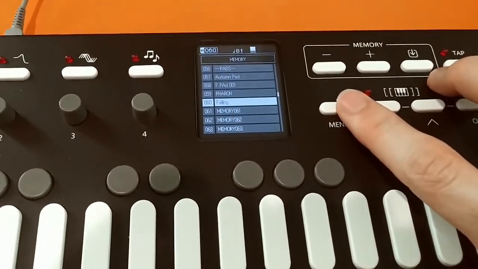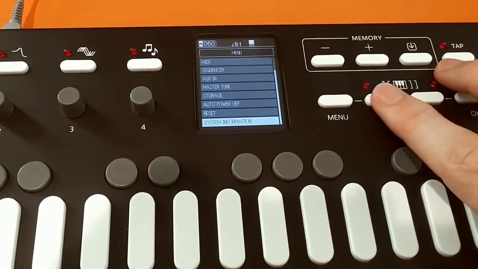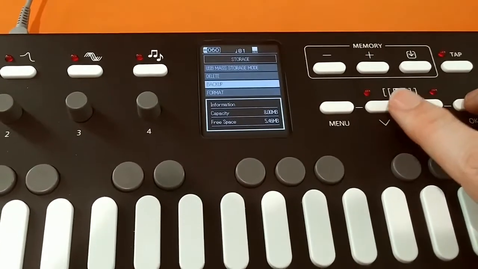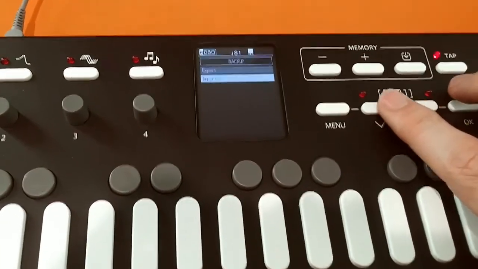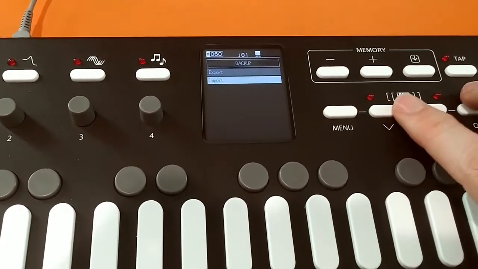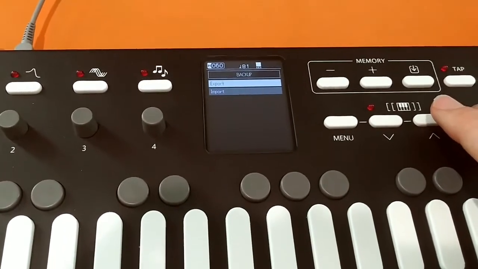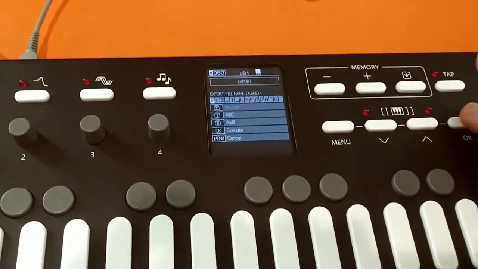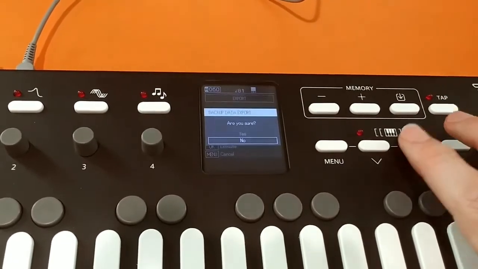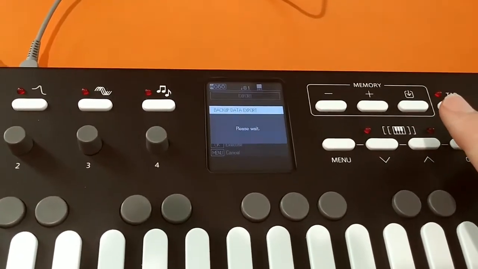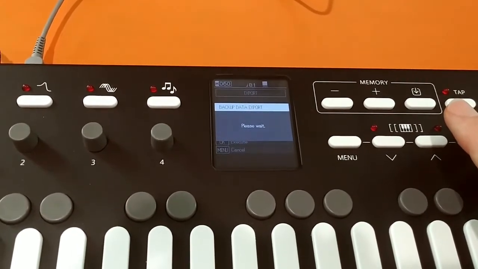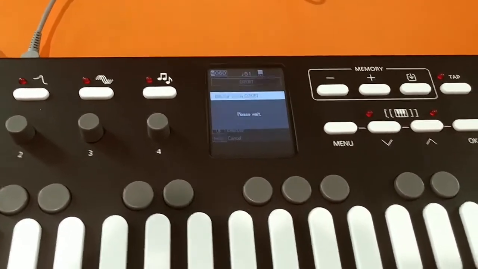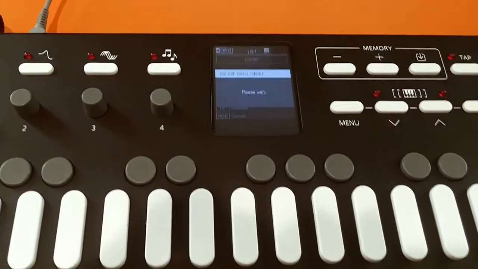So you access that by going to Menu, and then scrolling down to storage and scrolling down to this backup here. And if you have a backup file, you can import it, but here we don't have one, so I'm just going to hit export. And you can change the name here if you'd like, but I'm just going to keep it the same. And I'm going to hit OK and hit yes. And now it's going to generate that backup file with everything on my ELZ1. So I'm going to wait a second for that to finish.